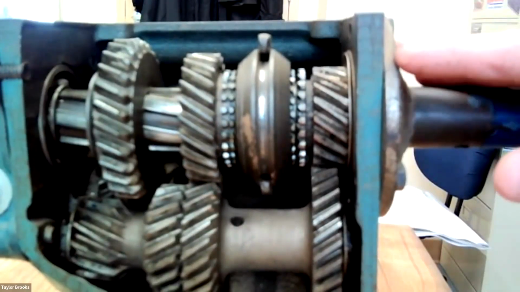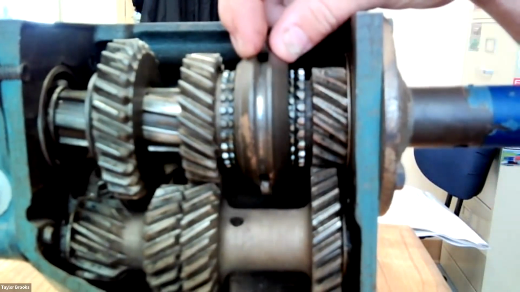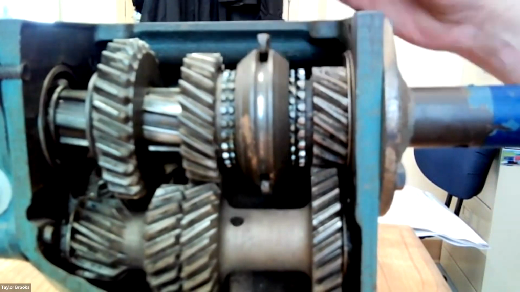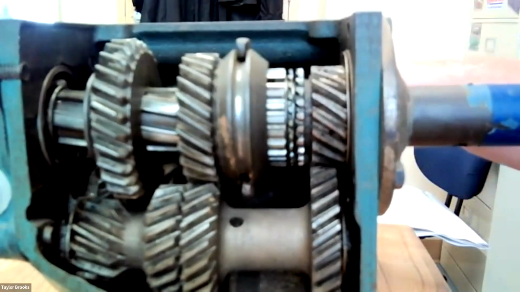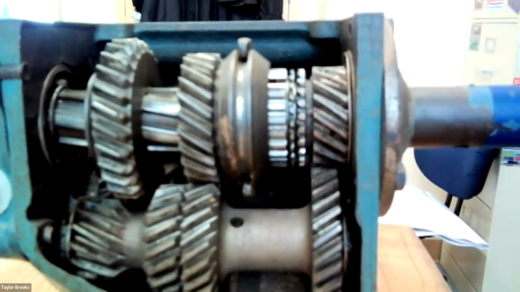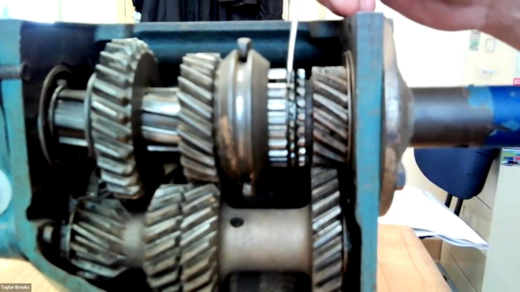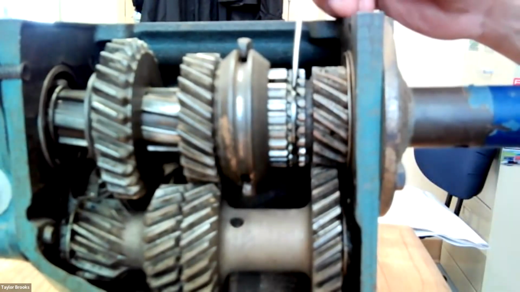Now let's look at that in operation on my transmission cutaway here. So my second and third gear here is synchronized. When I shift it backwards, I'm shifting into second gear. We'll have a better visualization of the blocker ring and third gear right here.